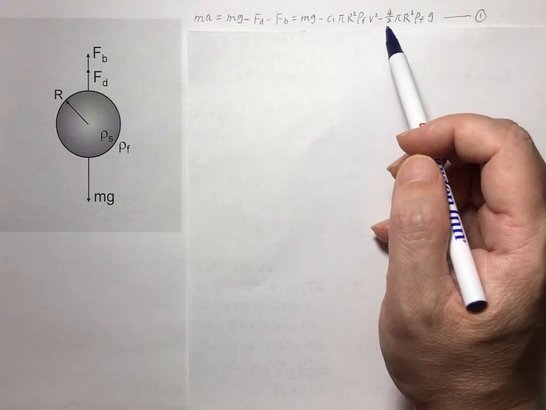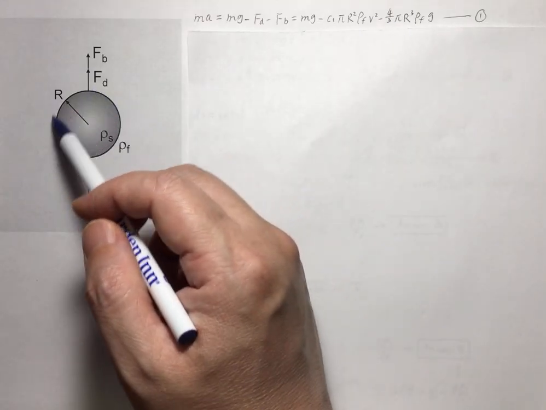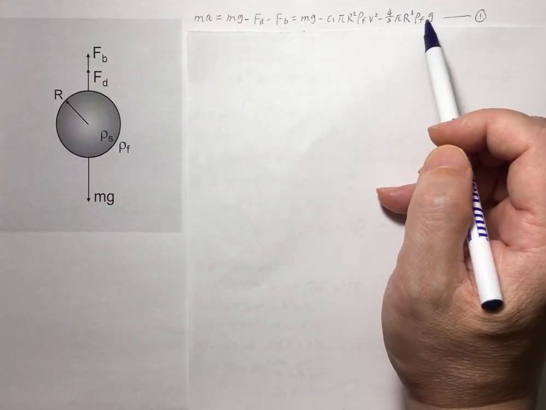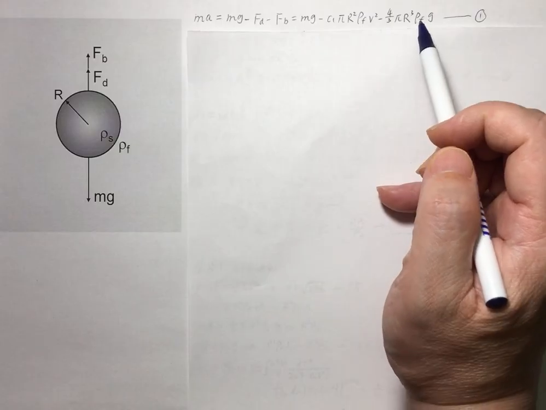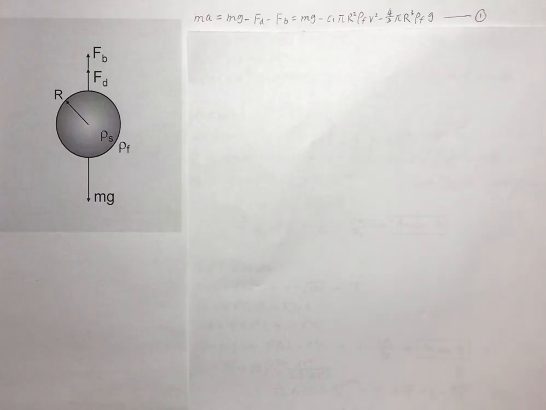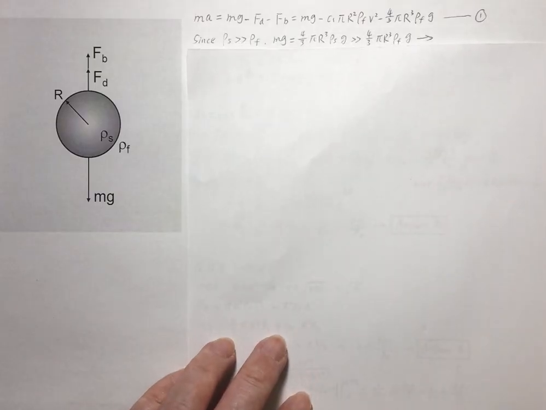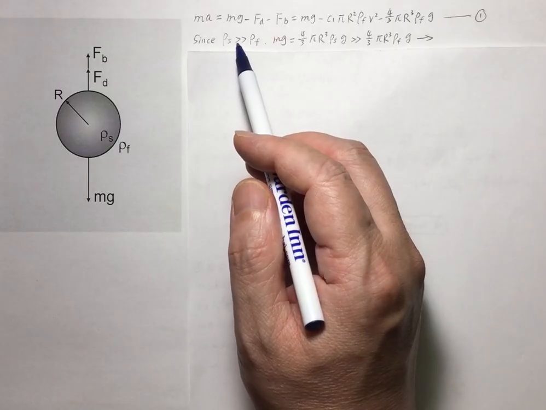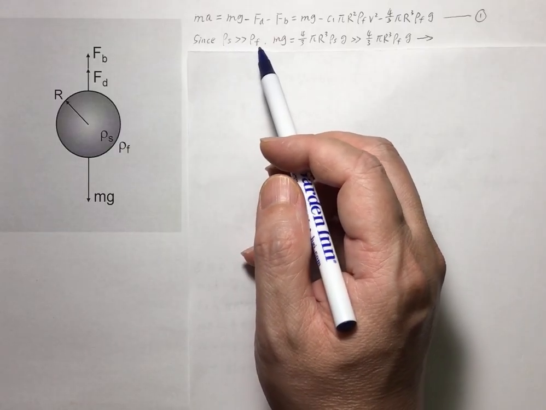And then the buoyant force is the volume of this sphere, which is 4/3 pi r cubed, multiplied by rho f, which is the density of the fluid, and then g. As the question tells us, rho s is much larger than rho f.